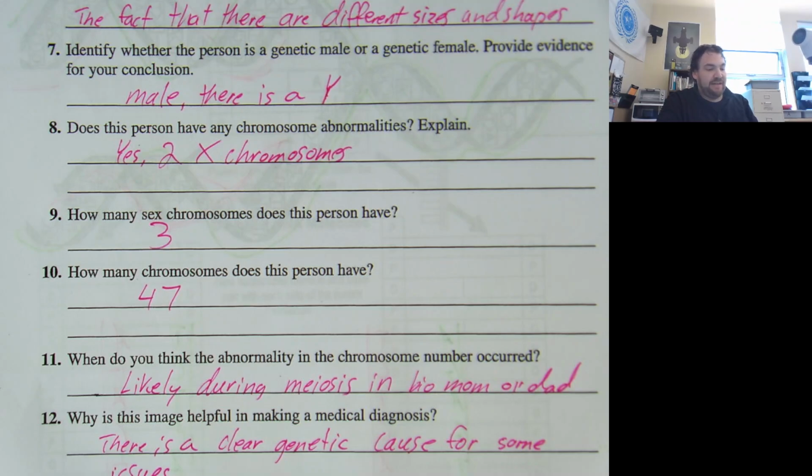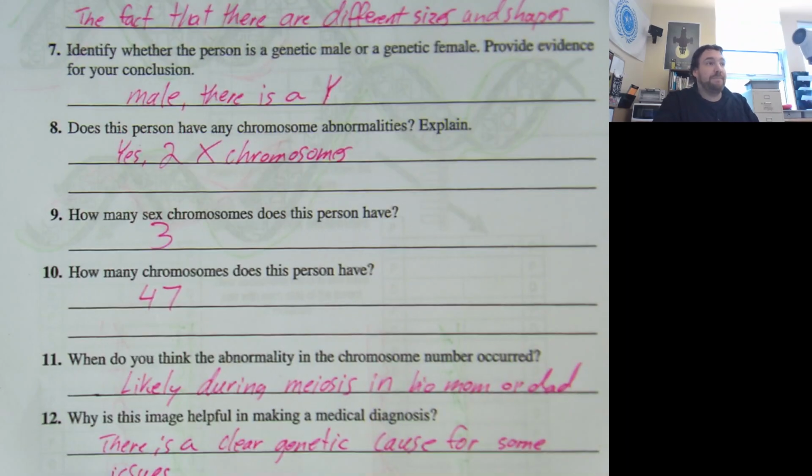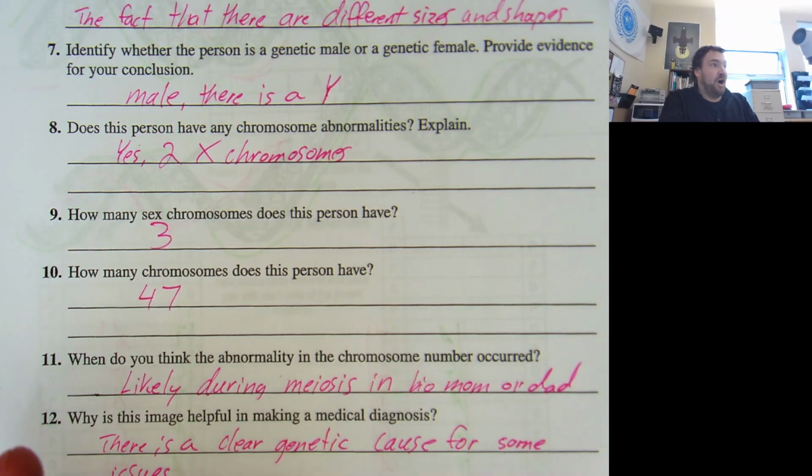When do you think the abnormality in the chromosome number occurred? The only place you could get a problem with the sex chromosomes is in meiosis in mom or dad. Because there's a second X, we don't know where that came from. Could have come from dad, could have come from mom. But in the biological mother or biological father, there was a problem in meiosis, because that's where the division problem occurs. So either the egg in mom, while she was still an embryo herself before she was born, or in dad.